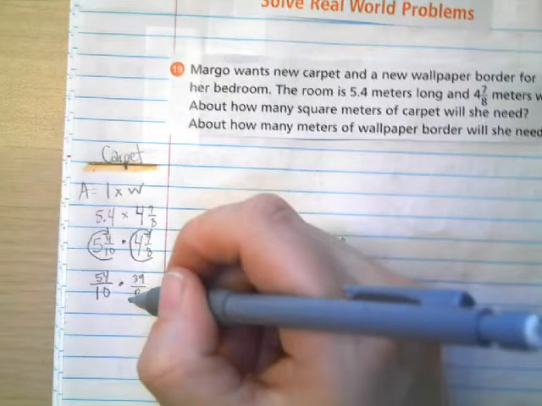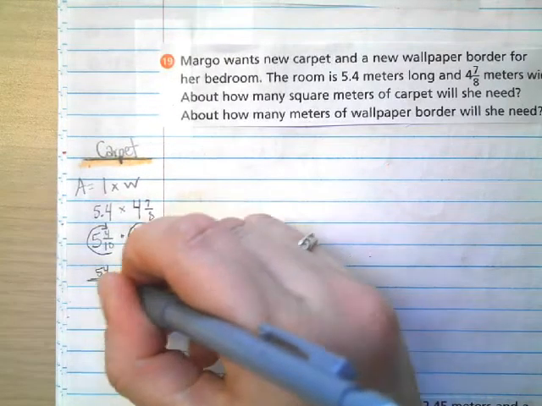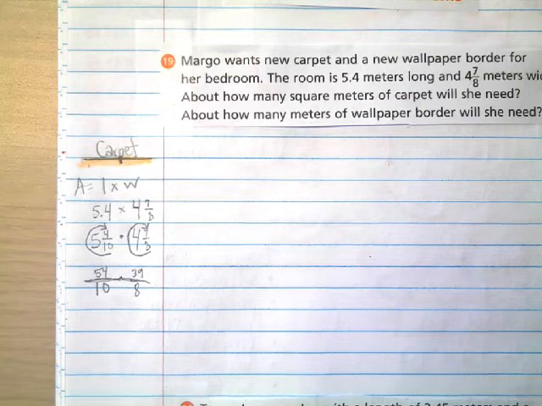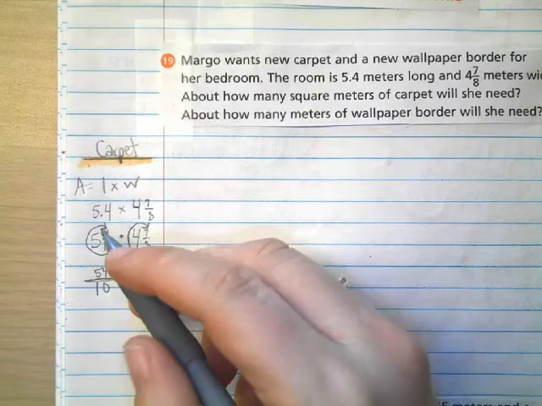Because the denominator is stubborn and it stays. I have really weird numbers, 54/10 and 39/8. That's okay. Multiply across, extend the bar. 54 and 8, they can both definitely be divided by 2. I think they can both be divided by 4, but I'm not exactly sure.